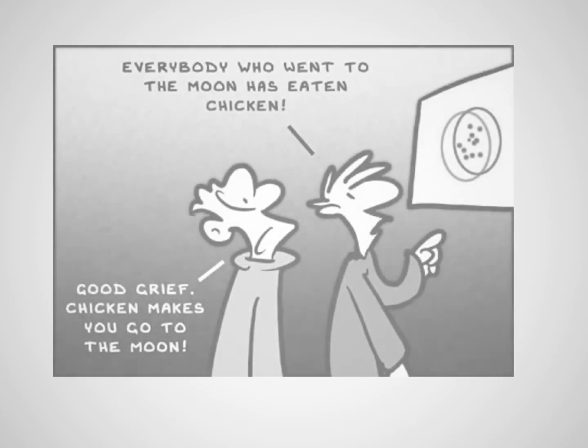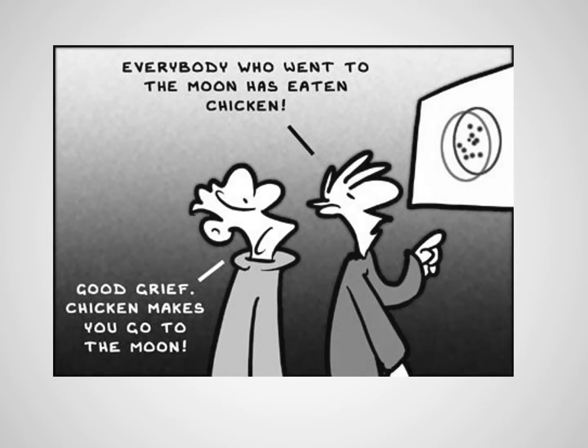For instance, in this cartoon, we see that the assumption is true, or may be true. That is, that every astronaut that went to the moon has eaten chicken at some point in their life. But the conclusion, on the other hand, is unrelated to the assumption, and it makes no sense in terms of how to derive a conclusion from that first assumption. This is an example of faulty reasoning.